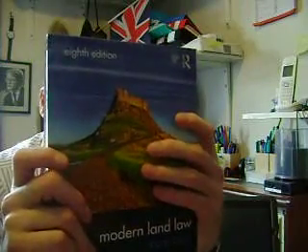It's a textbook called Modern Land Law, now in an 8th edition, with a companion website written by Martin Dixon. This is the book here, lovely picture at the front, and there's the side, and there's the information at the back concerning the huge amount of detail that's now in this. It is well worth looking at the website that goes with this book. Let me just show you a little bit of what's in it.